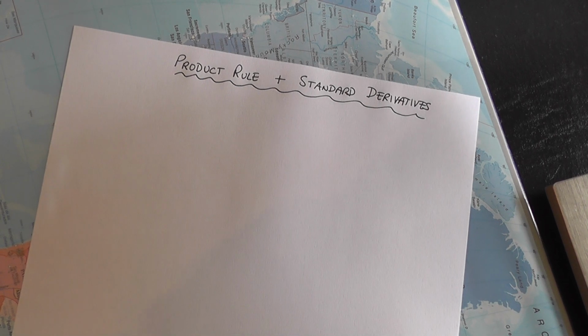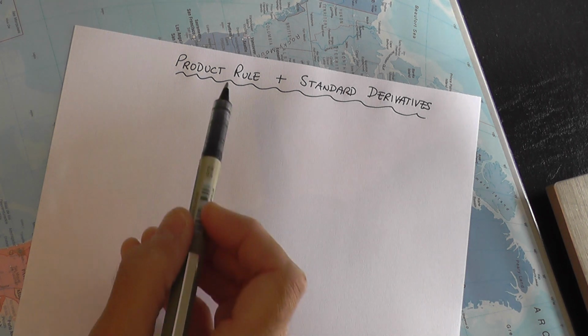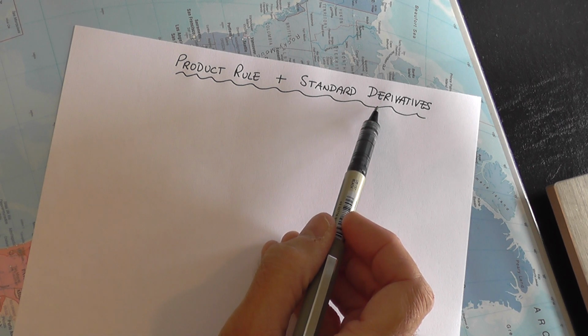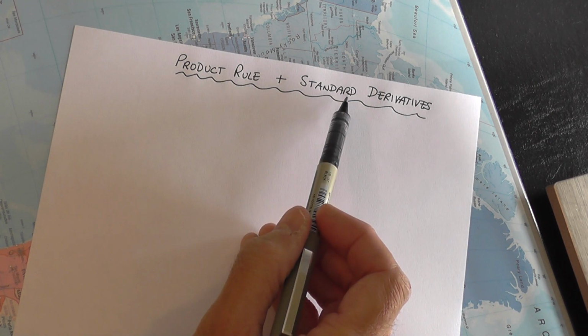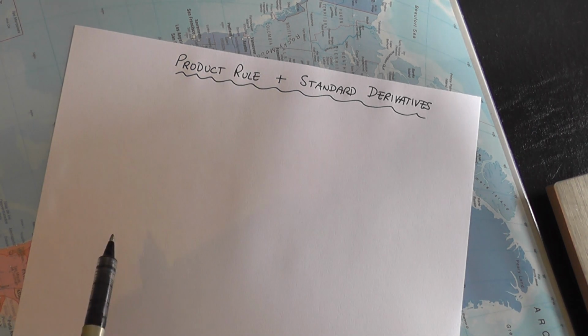Right, in this video what I'm going to do is combine two of the four techniques you need for the more advanced differentiation work. I'm going to do a few questions which involve both the product rule and some standard derivative work in the same question. So technically this is going to a higher level than just using the product rule on its own or just using the standard derivative on its own. But as you'll see when we go through these questions, this type of question is usually fairly straightforward.